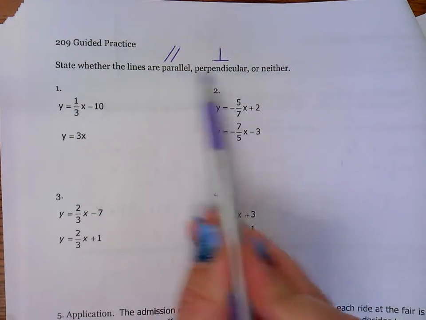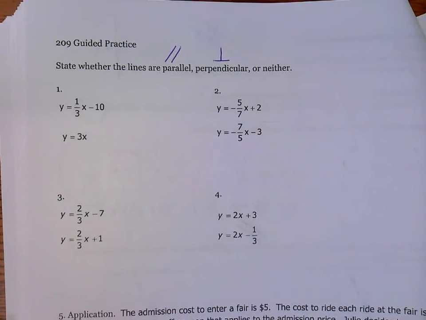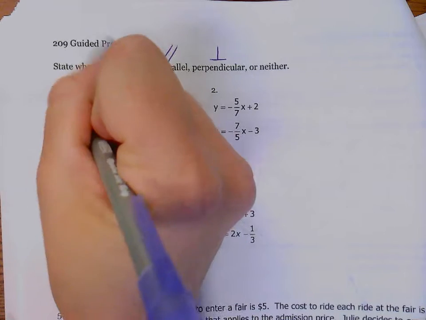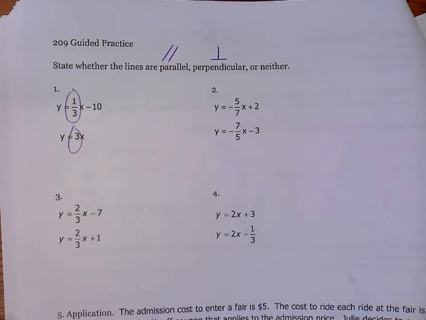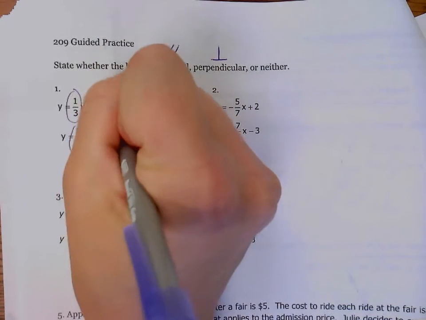Parallel, perpendicular. All right, tell me about number 1. Who can tell me why it is neither? The slope here is 1/3 and the slope here is 3. Why are they neither? Yep, you've got reciprocals, but you do not have opposite reciprocals. So this answer would be neither.